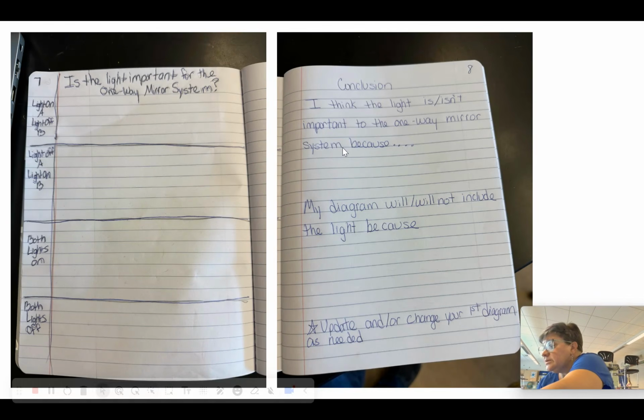So this, pages 7 and 8, okay? Page 8, you're going to write conclusion. I think that the light is or isn't. You can just leave a blank here, or you're going to circle it.